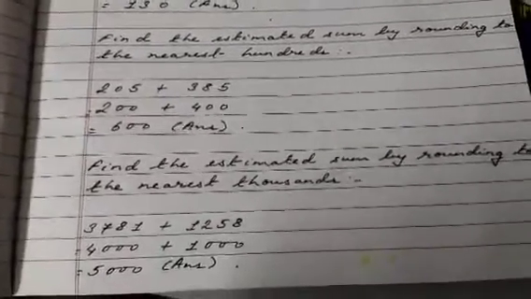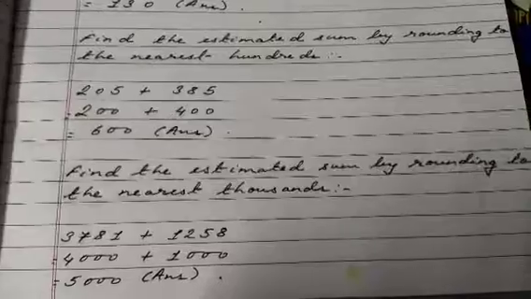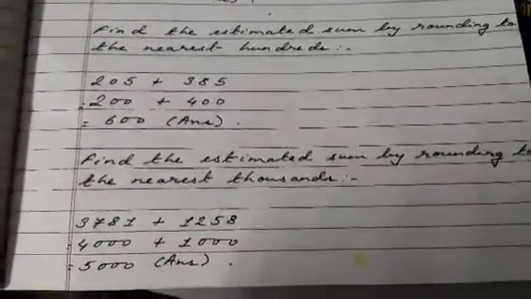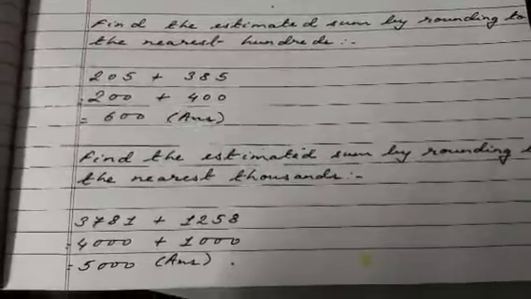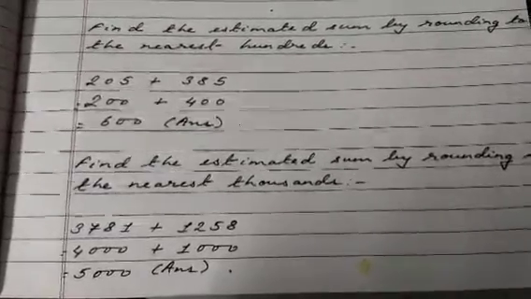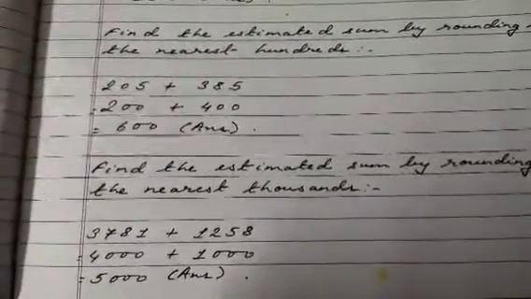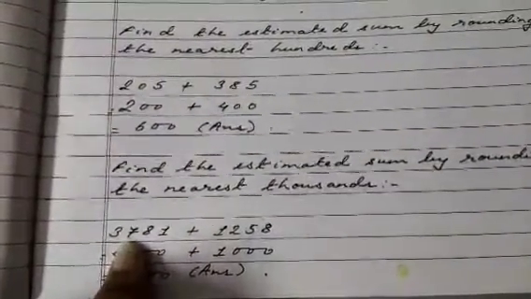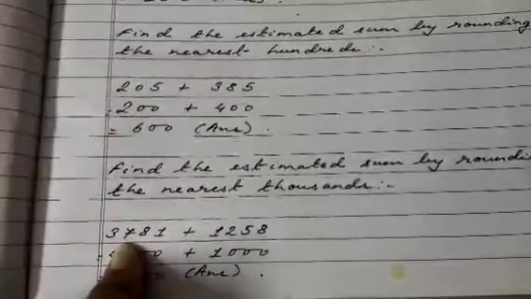Now let's come to nearest thousands. Find the estimated sum by rounding to the nearest thousands. 3781 plus 1258. Now in case of nearest thousands, you have to see the hundreds place. So here 7 is there in the hundreds place. Now 7 is a strong number.